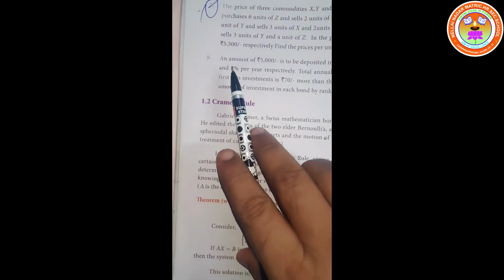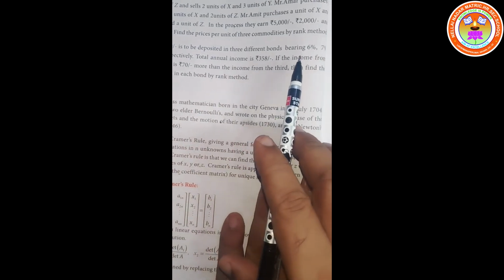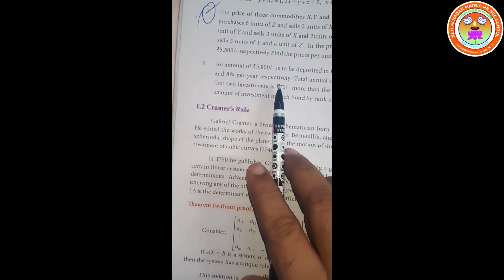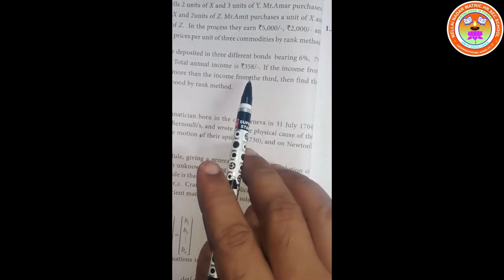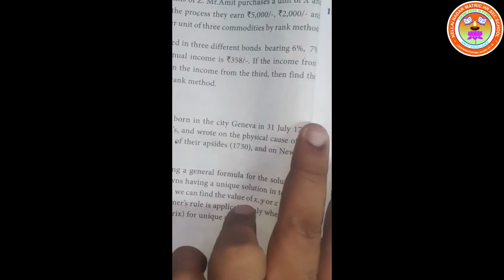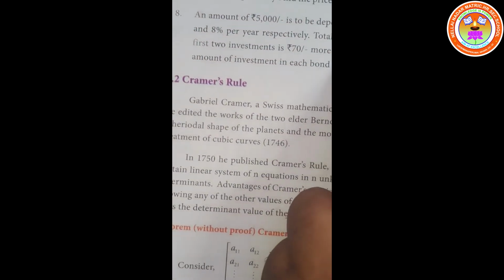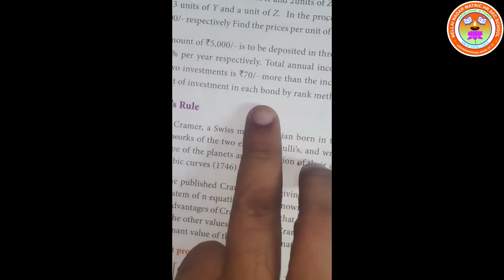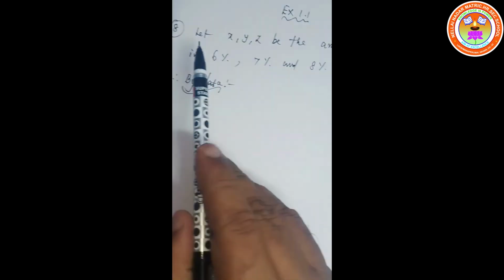Here you are given an amount of rupees 5,000 is to be deposited in 3 different bonds bearing 6%, 7% and 8% per year respectively. Total annual income is rupees 358. If the income from the first 2 investments is 70 rupees more than the income from the third, then find the amount of investment in each bond by rank method. Okay, here is the answer.